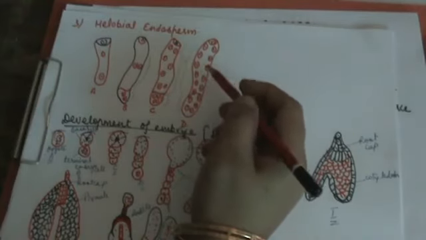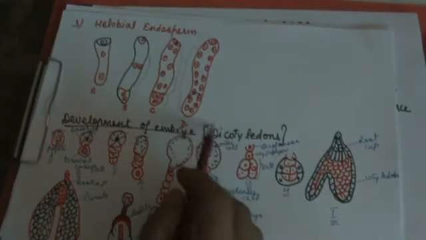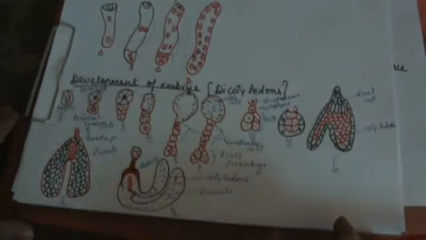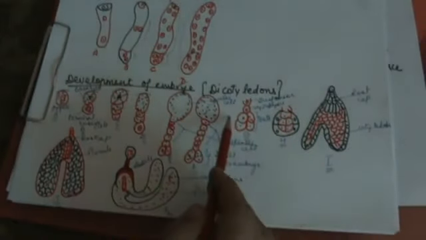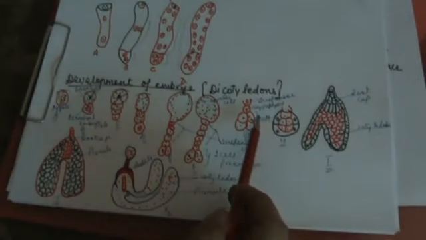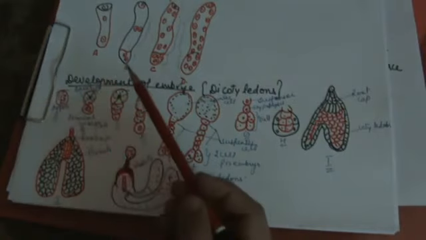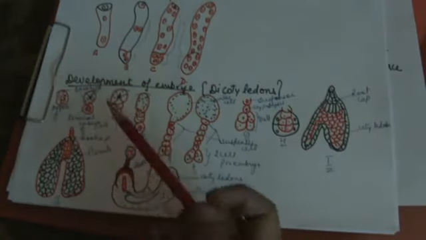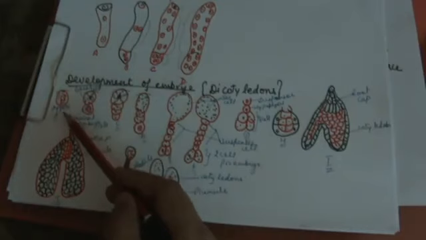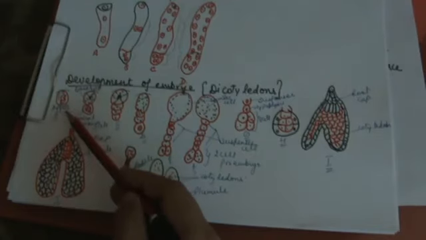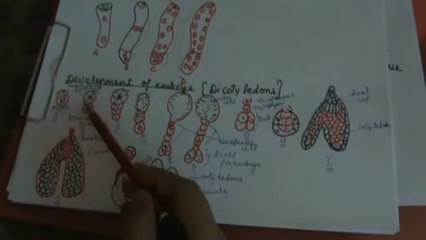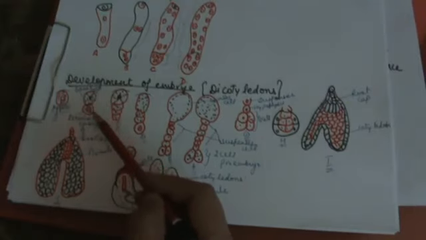Next topic is development of embryo. Students, we will study development of embryo in two parts: one in dicotyledons and second in monocotyledons. In a typical dicotyledonous embryo development, firstly the zygote enlarges in size. This is the zygote. It secretes its own cellulose cell wall and divides by transverse division, resulting in the formation of two unequal cells.